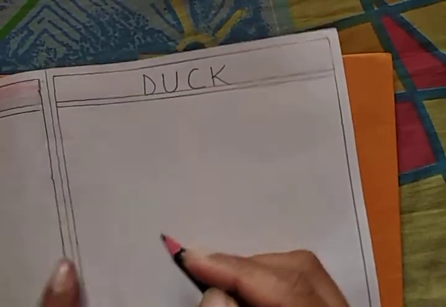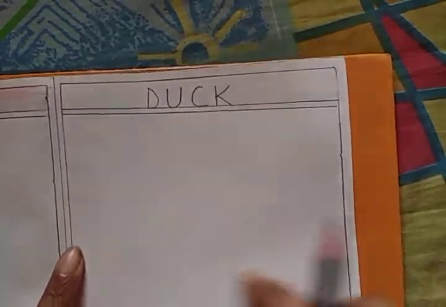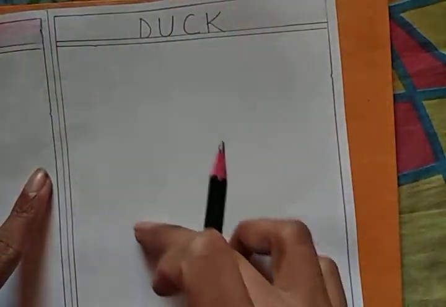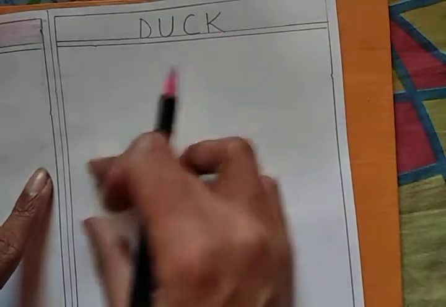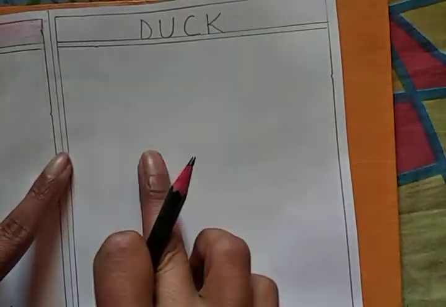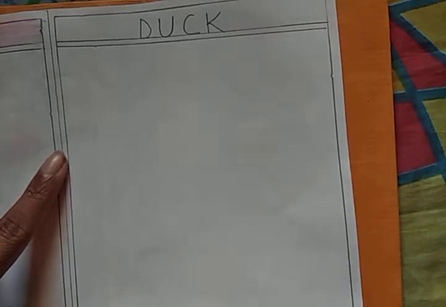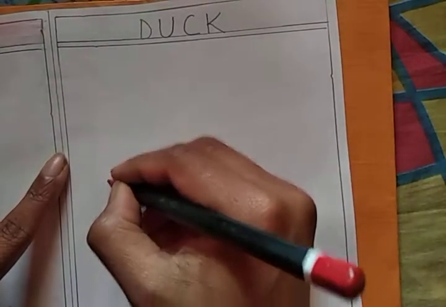Now we will see the first duck. See here. Let's say here a duck face is there. Just imagine. Here is the face, here its beak, I think. We will do like this. Here a face is there, here a beak is there, and here a duck. See here now, children.